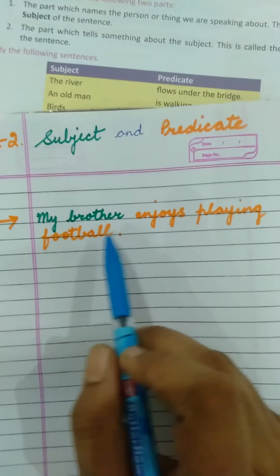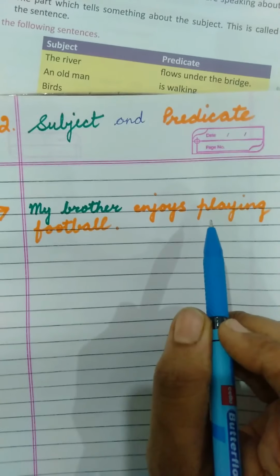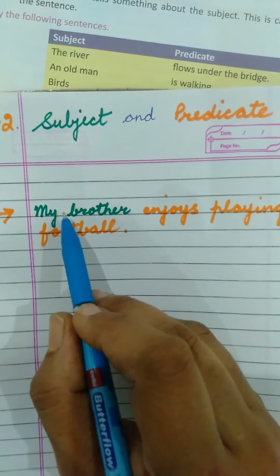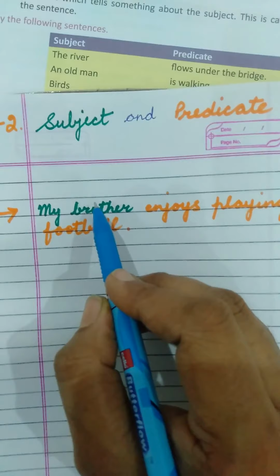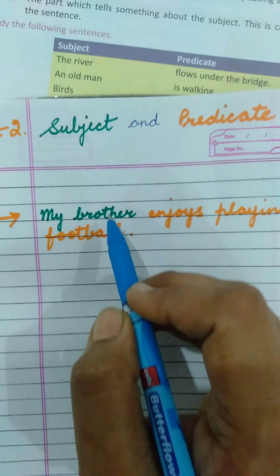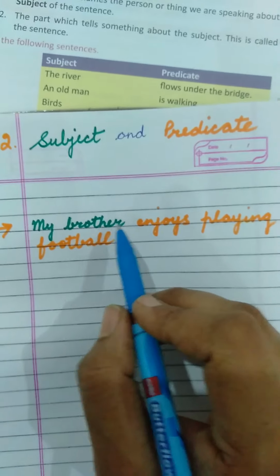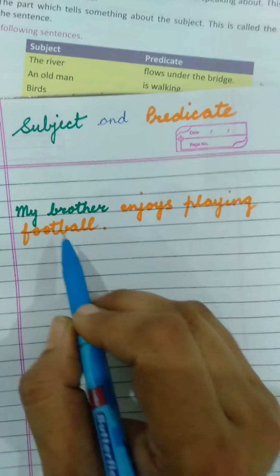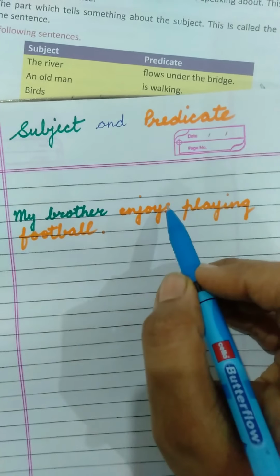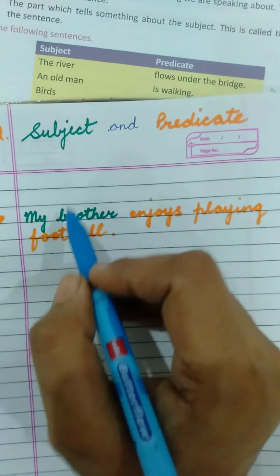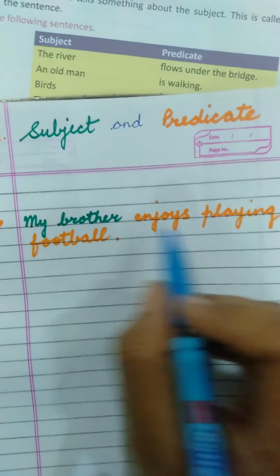Okay, so I have written one example sentence there. My brother, I have written in green color. My brother enjoys playing football. Enjoys playing football, I have written in orange color. So you must have already understood why ma'am has written like this.